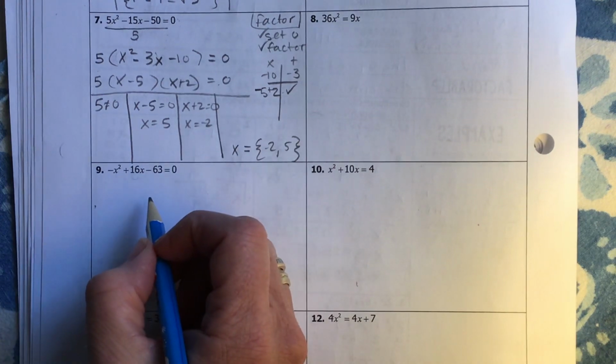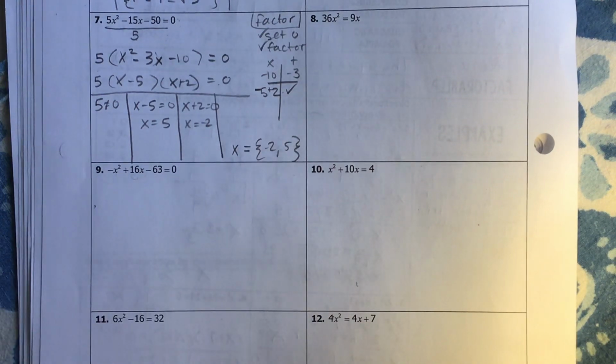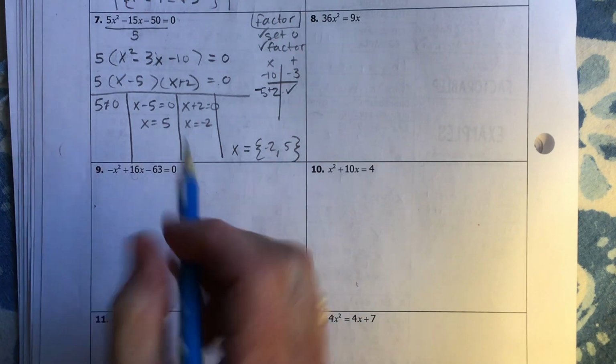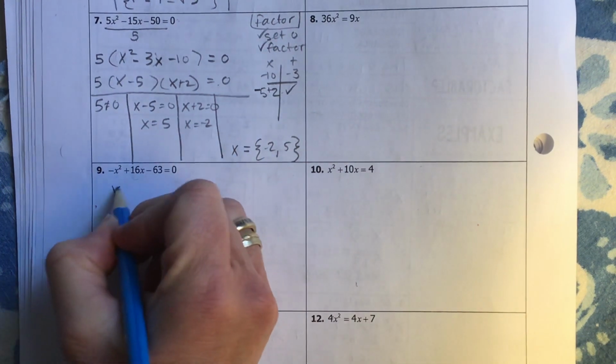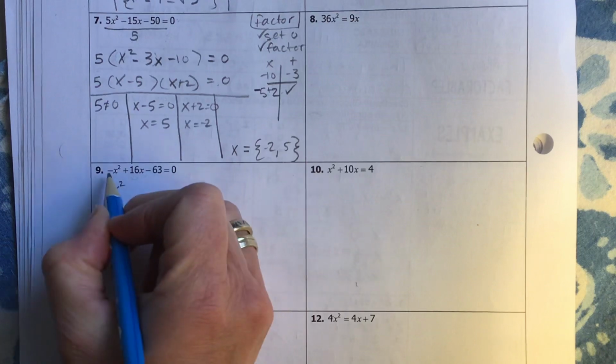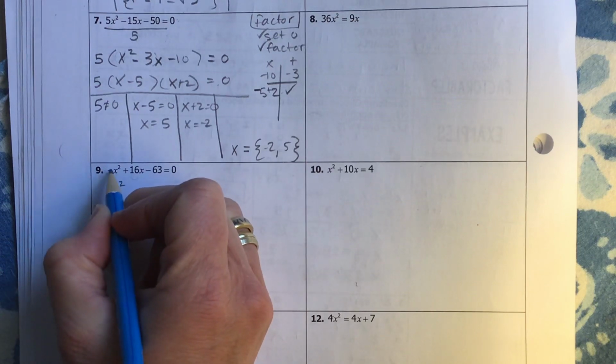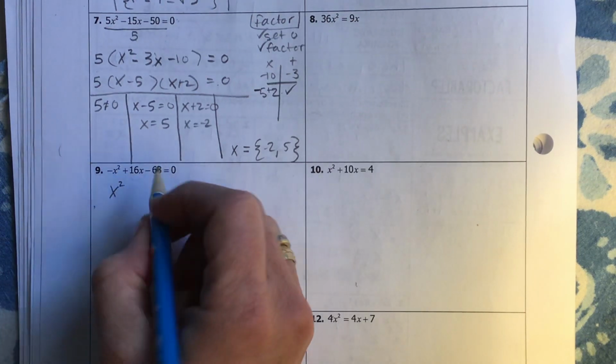So if I do that, let's see. I'm going to just change the sign. Because again, if I multiply this whole thing by -1, I simply get rid of that negative sign. So I'm going to rewrite this.